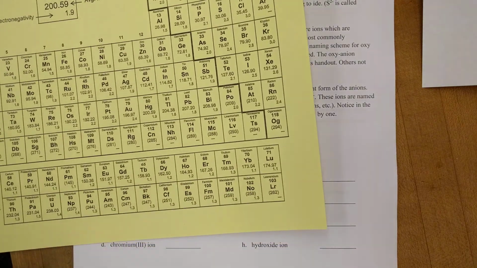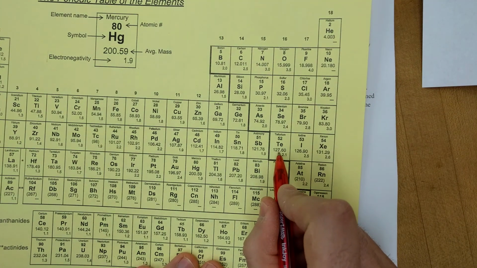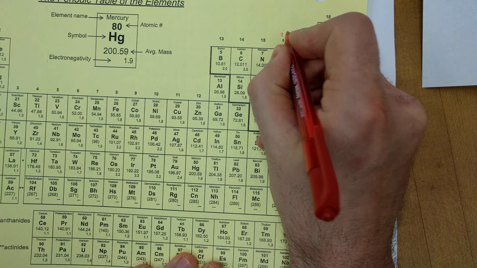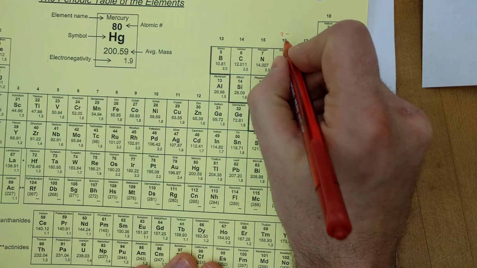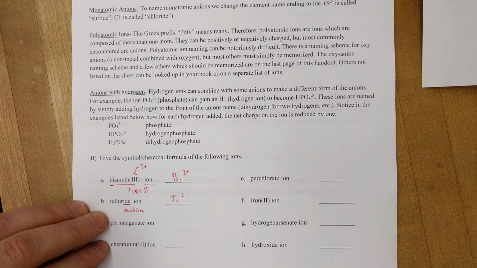So here's your periodic table, and you can see that tellurium is in the column right here. And if you trace up, that's column 16. Everything in column 16 has a 2 negative charge. All right, then you would go down.